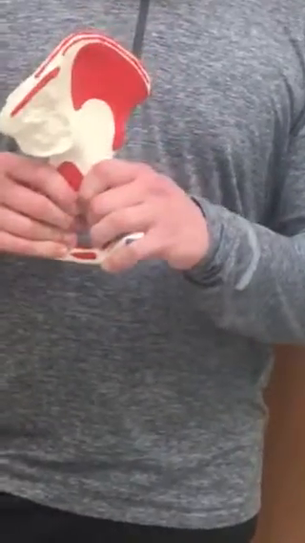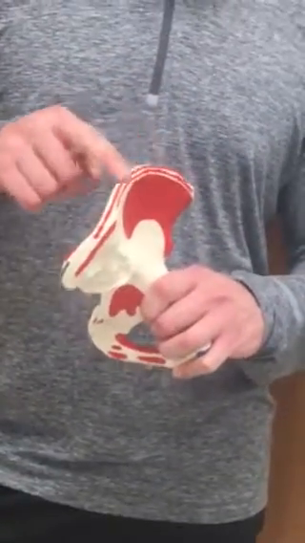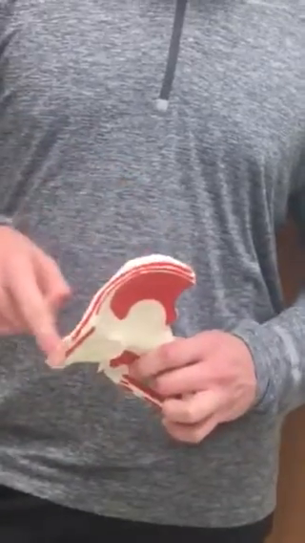So your ilium with an I, you have specifically this part on the top. It's going to be your iliac crest. It's not here. It's not here. It's specifically this part.